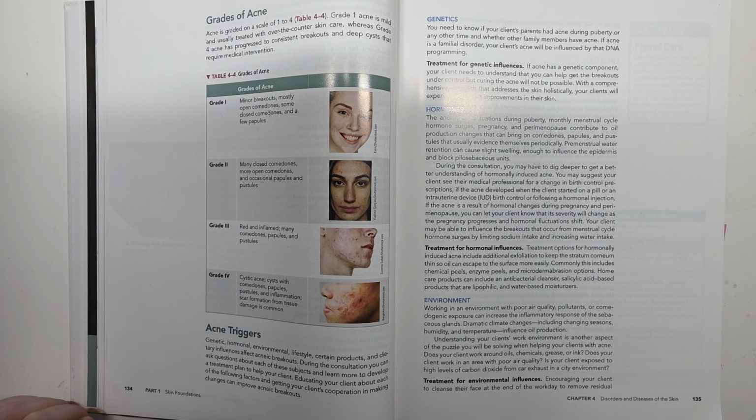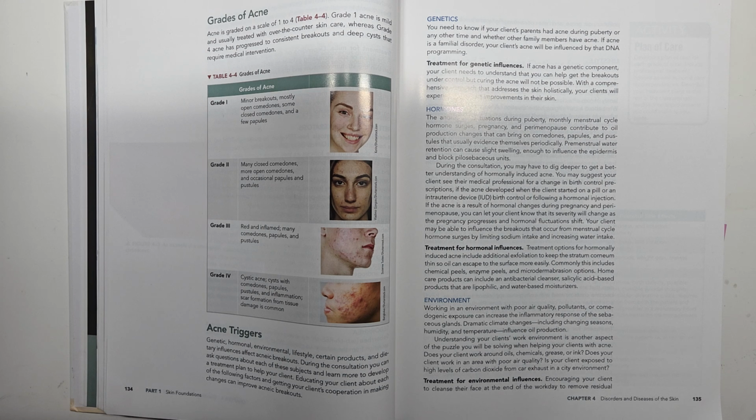Treatment for genetic influences. If acne has a genetic component, your client needs to understand that you can help get the breakouts under control, but curing the acne will not be possible. With a comprehensive approach that addresses the skin, I always have a problem with this word, holistically, your clients will experience the best improvement in their skin.